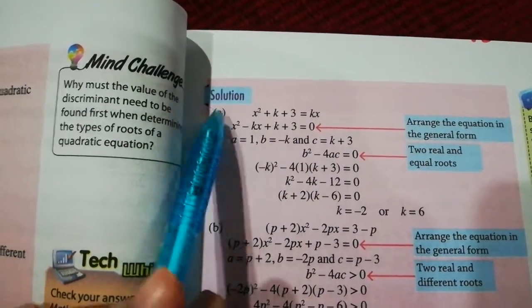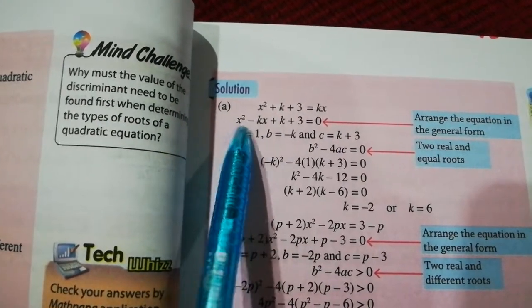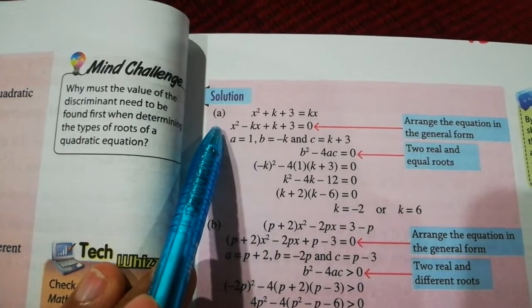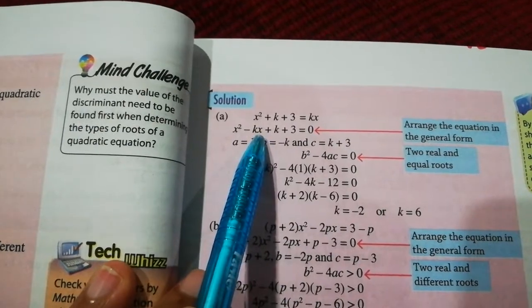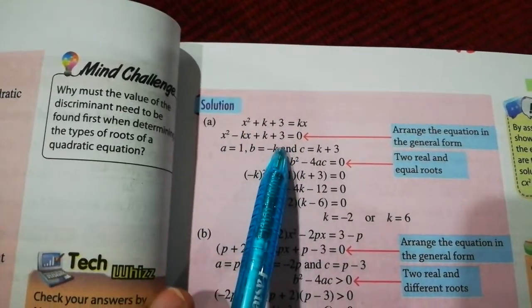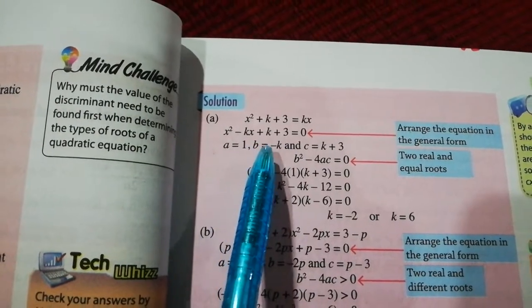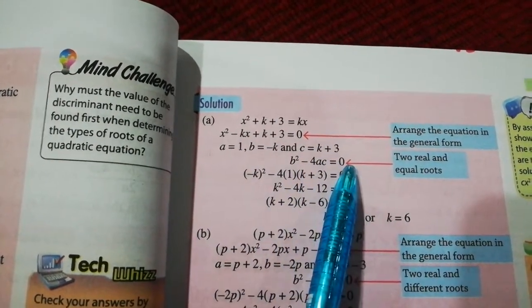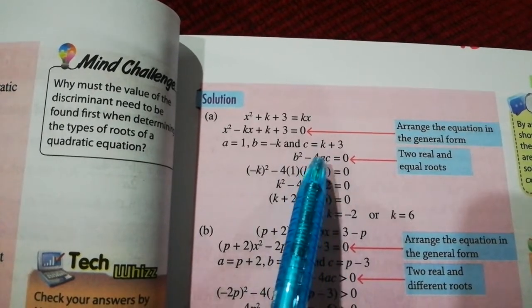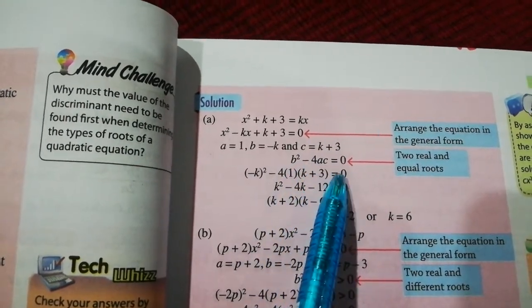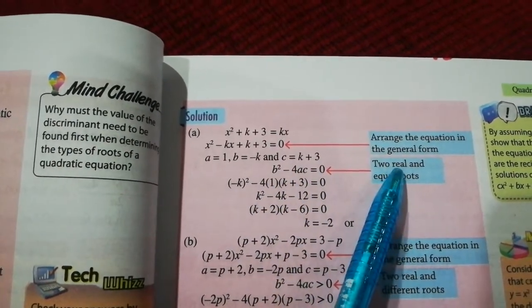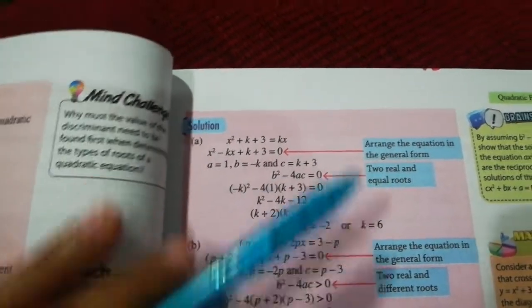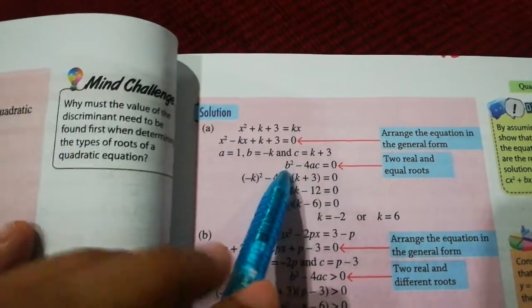After we rearrange them into the general form, we identify a, b, and c. Here a is the coefficient of x squared, b is the coefficient of x, and c is the constant. So a will be 1, b will be negative k, and c will be k plus 3. After that, we substitute into b squared minus 4ac equals 0 because this equation has two real and equal roots, as given in the question.